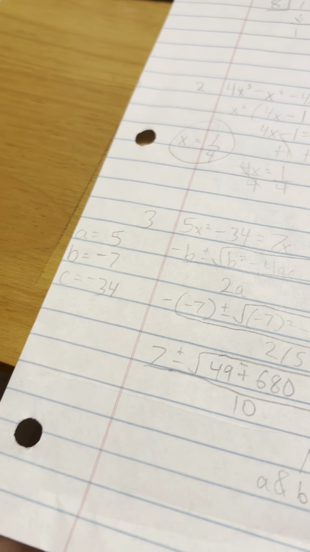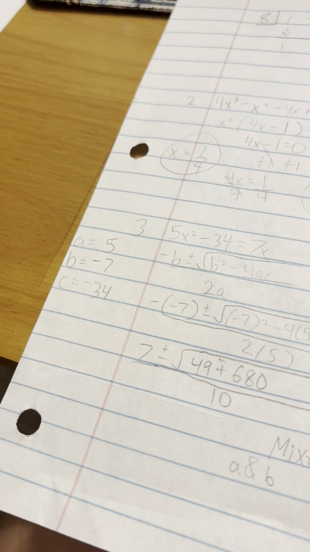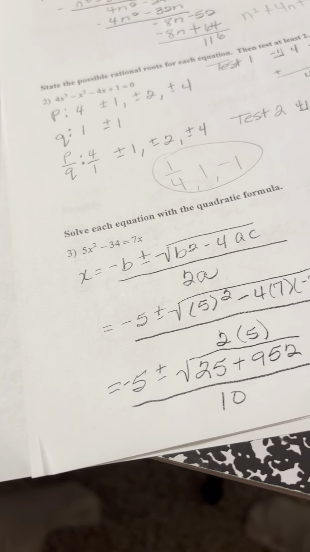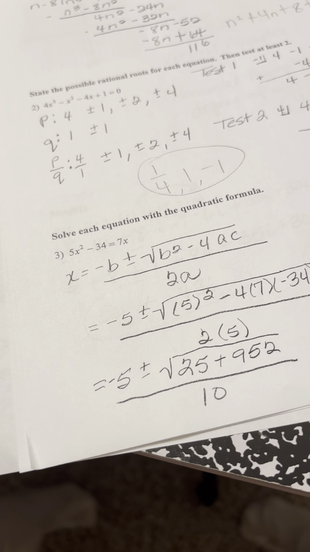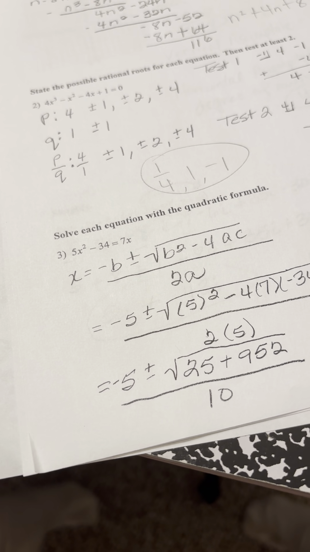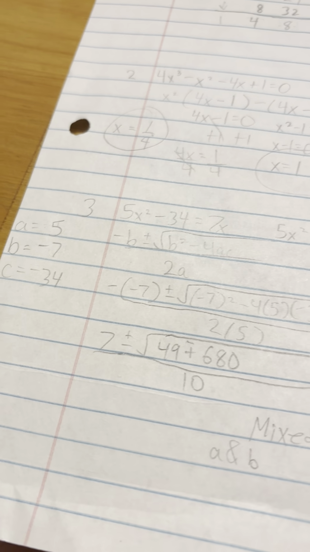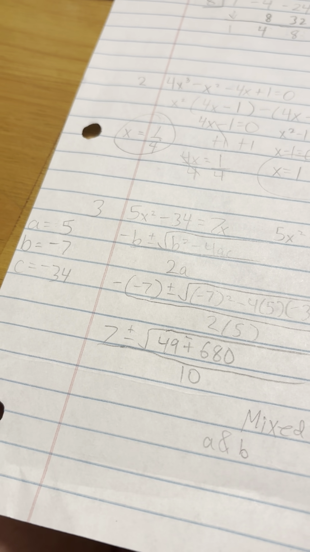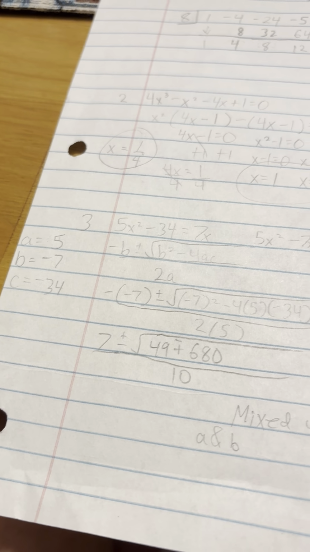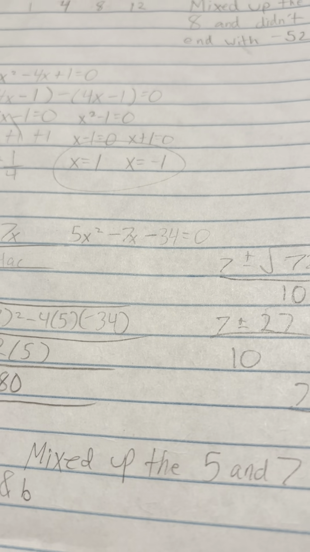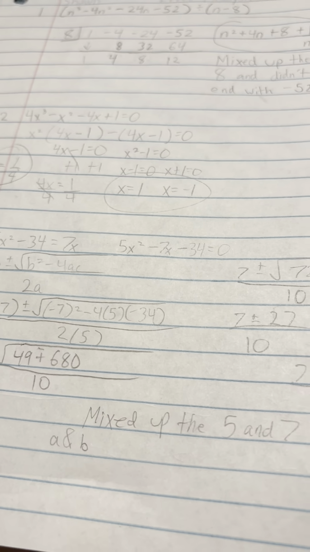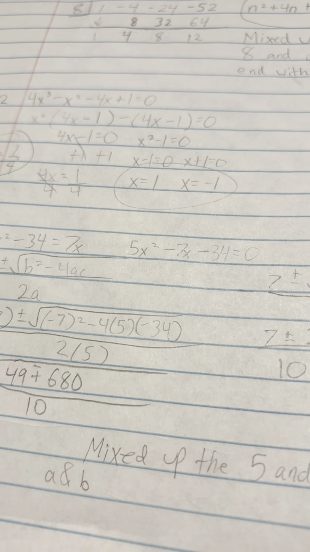I have a equals 5, b equals -7, and c equals -34. And this is where the person messed up right here, because as you can see, they have 5 as b and 7 as a. That is not correct, because once you get the -7 moved over, it's A, B, and C in that order.